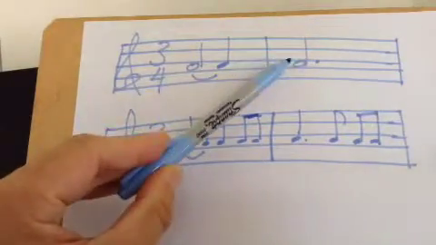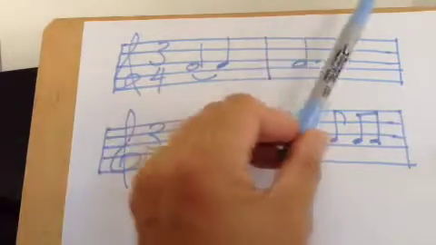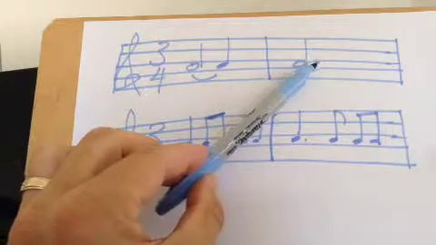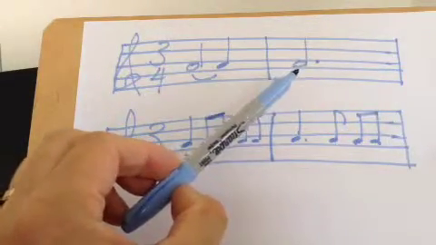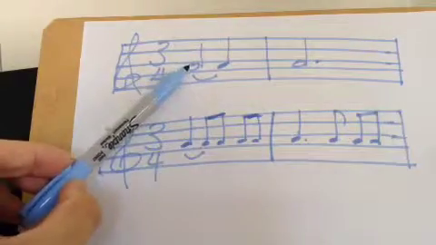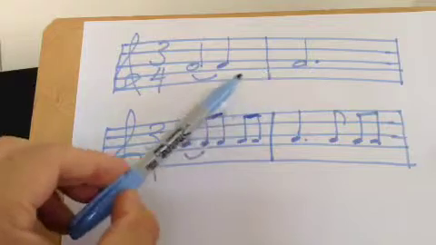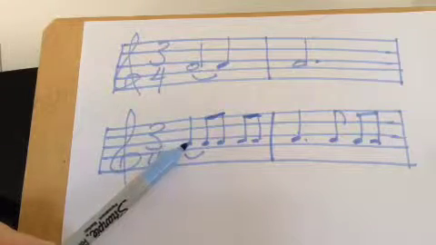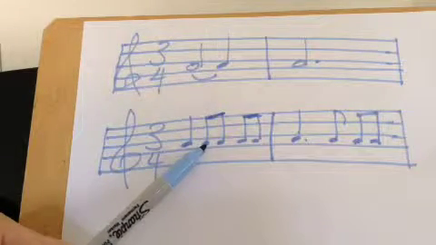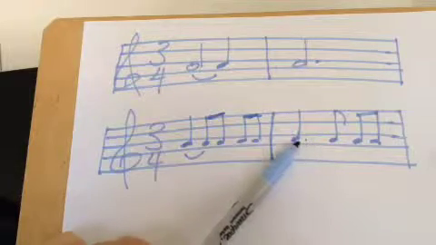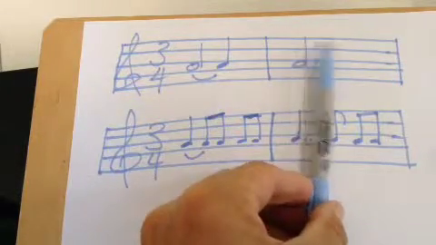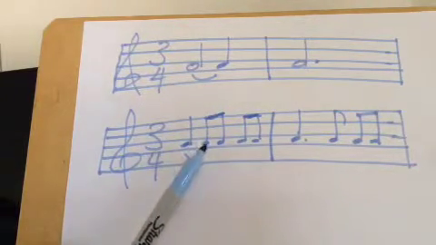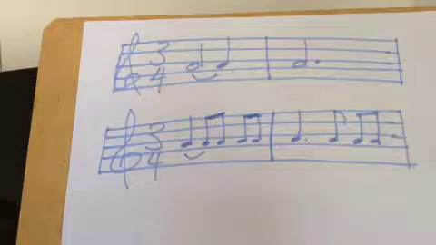The dotted note does the following. If you don't have the dot, you've got that half note. When you add the dot, you're adding half again to that note. So you've got the half note, and that dot equals half again, which would be a quarter. Down here you have a quarter note plus an eighth note. Here is this dotted quarter. So you have just the quarter, plus the dot is adding half again to that quarter, and half again is that eighth note.